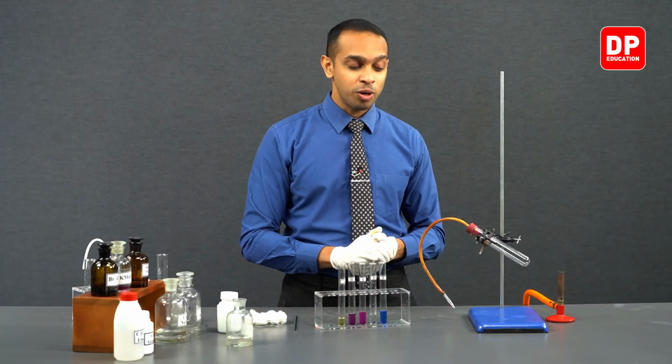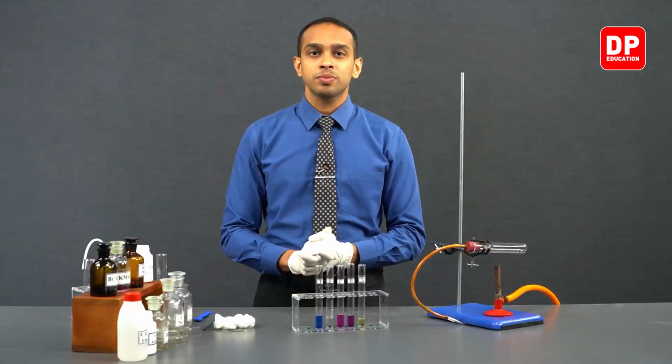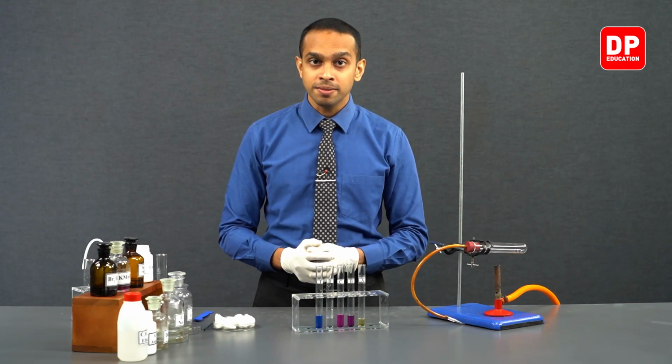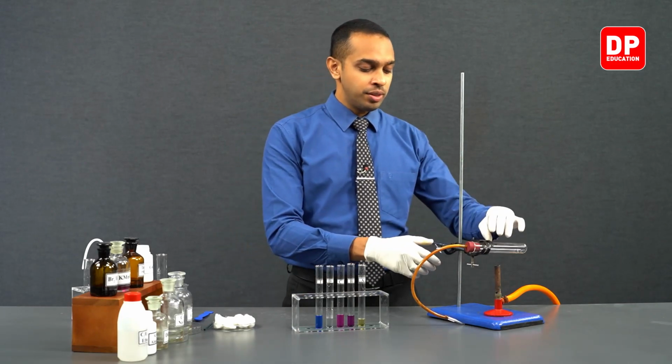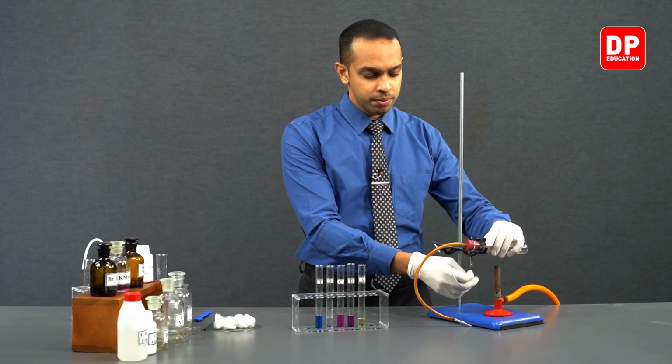Now, we are going to be moving on to producing our ethene gas. So students, to produce the ethene gas, we will be needing a boiling tube.